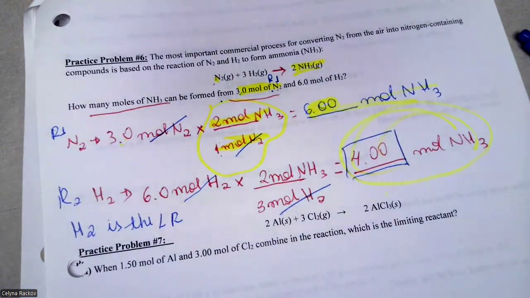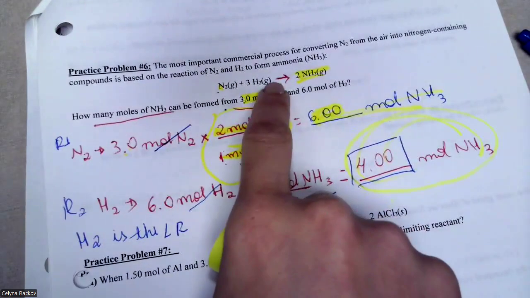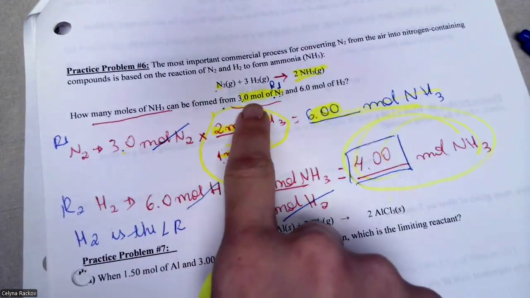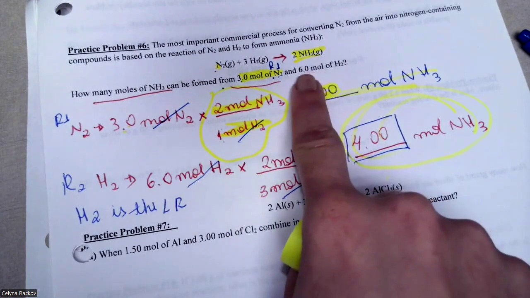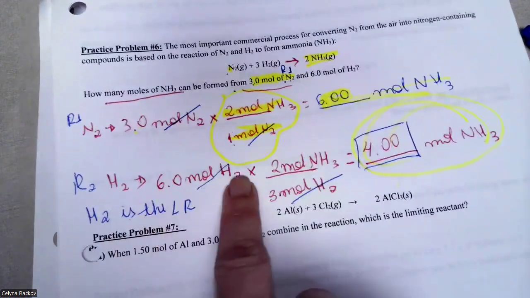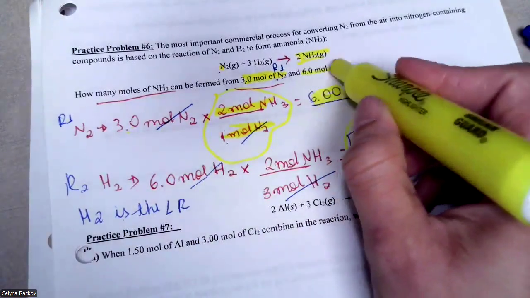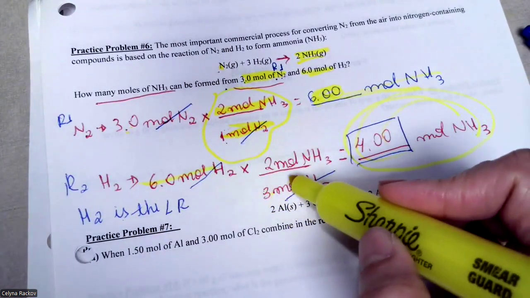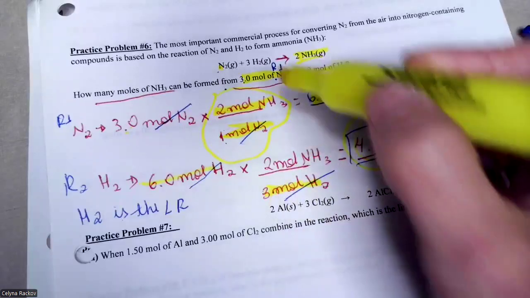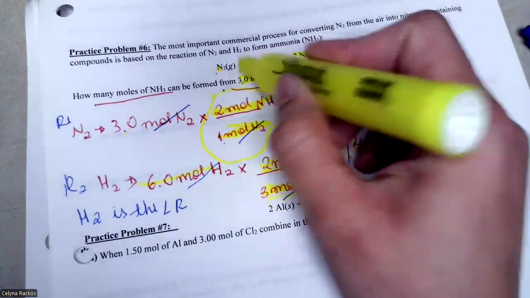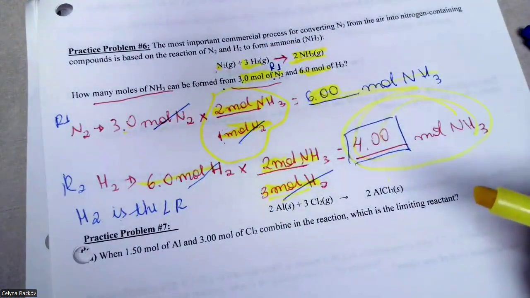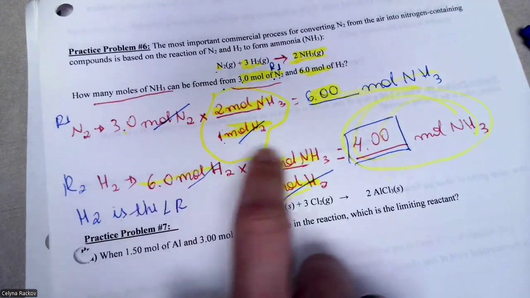Okay, but we do not have the answer yet because we need to calculate which of these two reactants produces the smallest amount. So the second reactant, hydrogen, it says 6 moles of hydrogen, right? That was given here initially. Using the mole ratio between hydrogen and NH3, we have 3 moles of hydrogen and 2 moles of NH3, right? So 6 times 2 divided by 3, you have 4 moles of NH3.